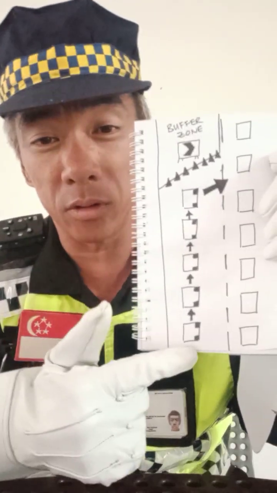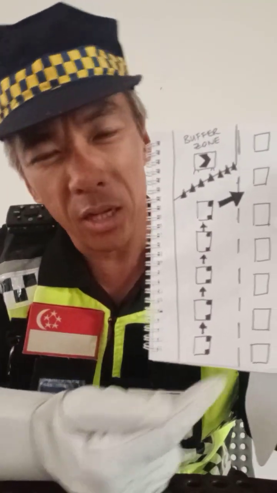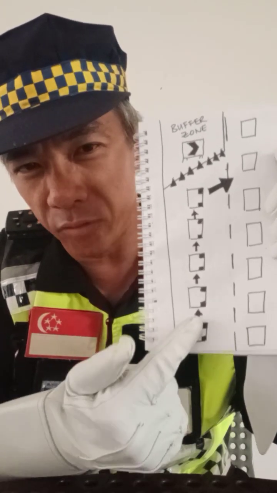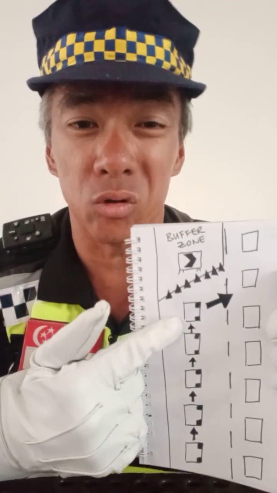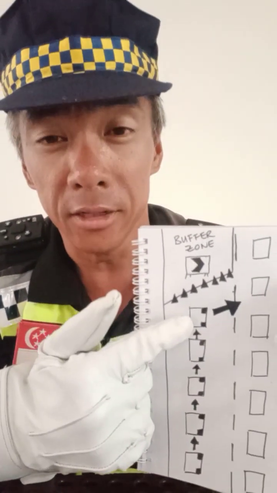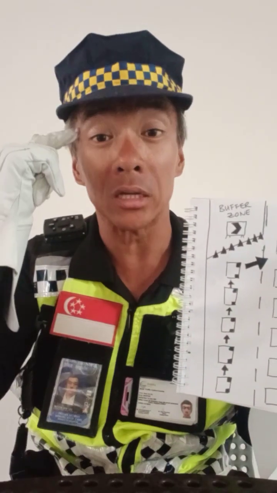Singapore drivers will early merge from here. We try to signal and go in from here, or try to aggressively cut in from far behind. This is the Singapore mentality: I don't want to go to here, because if I go to here, I'm stuck here, and I still got to go in anyway. So what for do I come all the way here and stay stuck down here? They don't like to be stuck. They like to early merge. This is a very Singapore way of thinking.